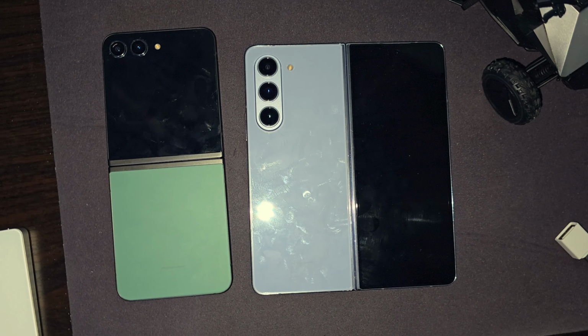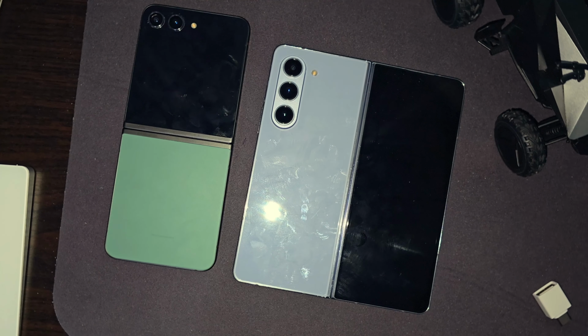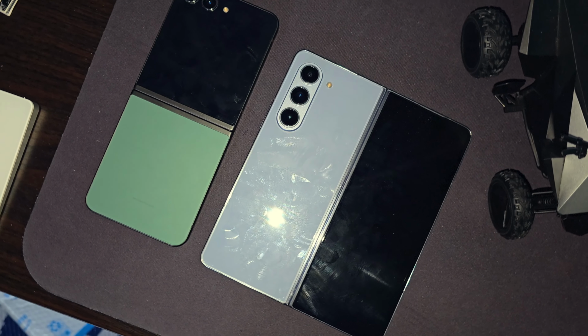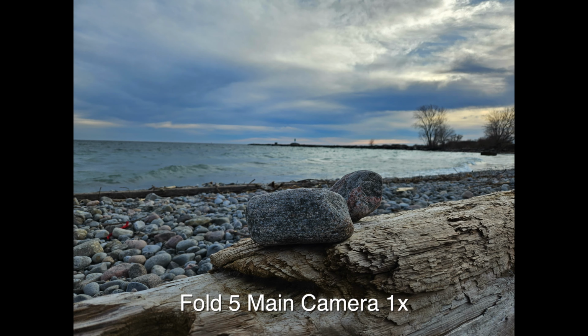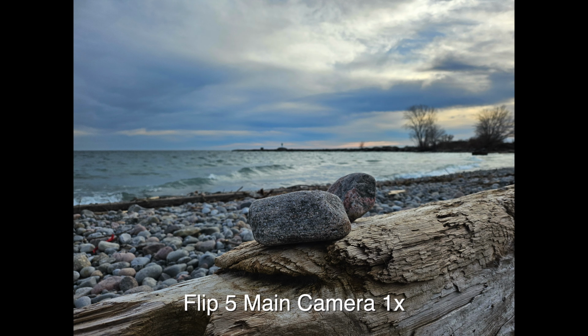The cameras that each of these phones have are also impacted by the space that they have available. In my opinion, I think there is a bigger gap between the cameras than some of the other things.